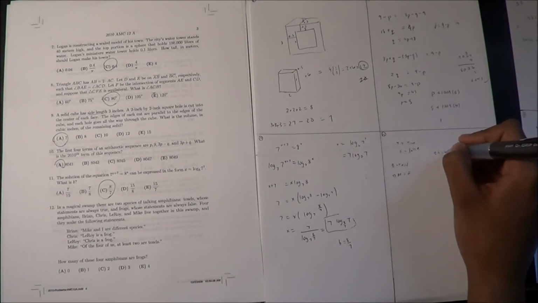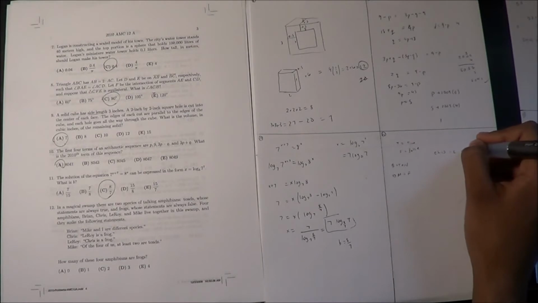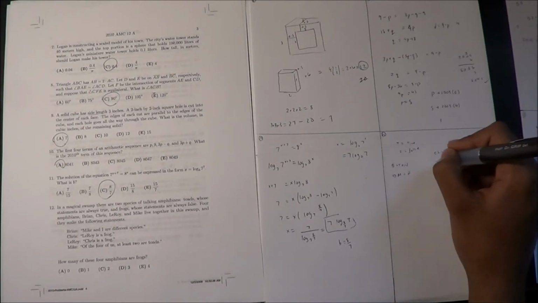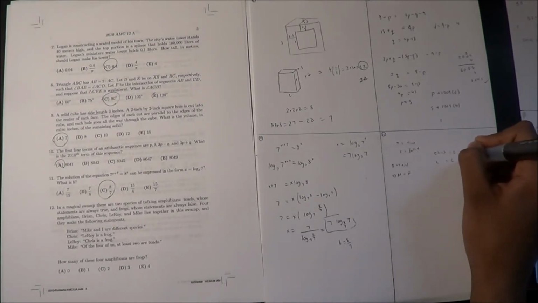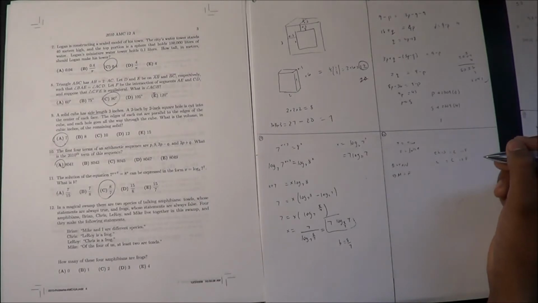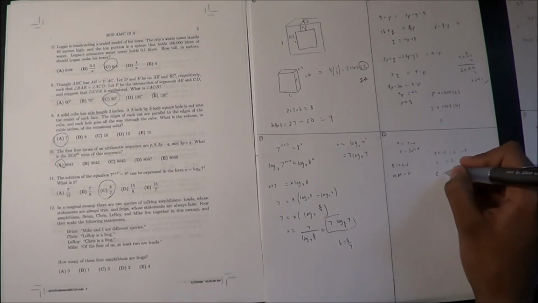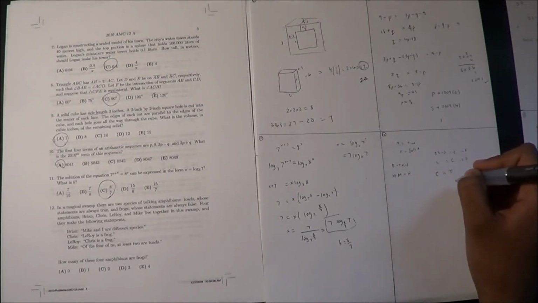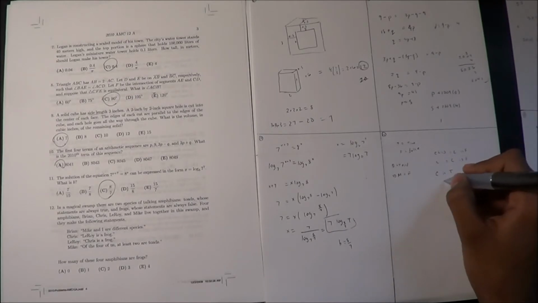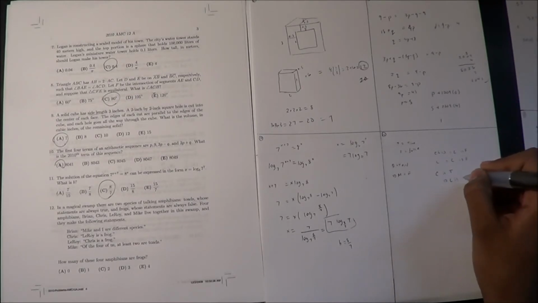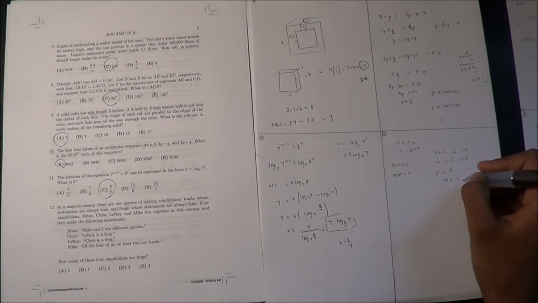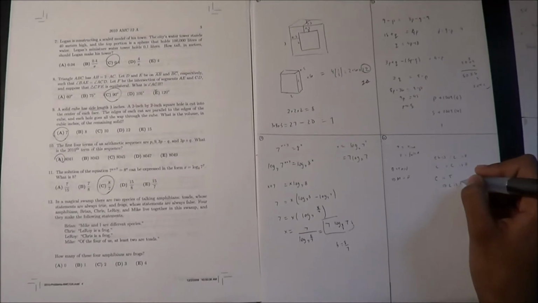Okay, Chris says L is a frog. L says C is a frog. So one of them is lying. So if C is a toad, then L is a lie. Then L is a frog.